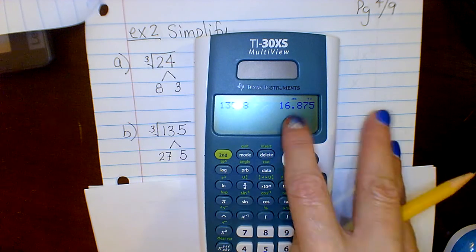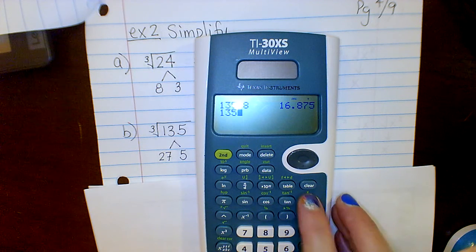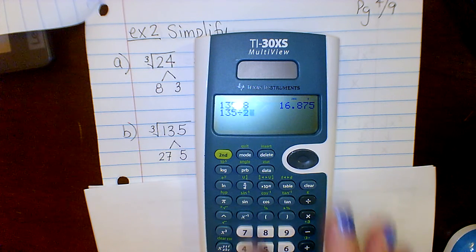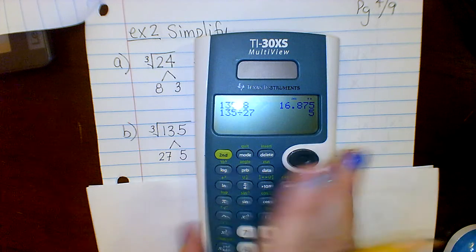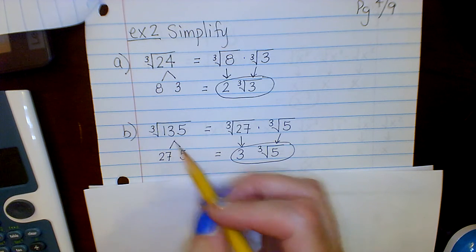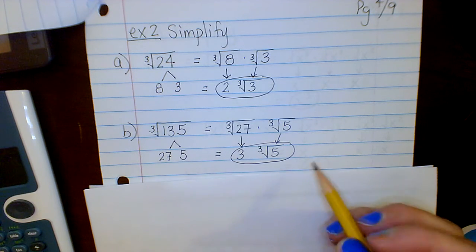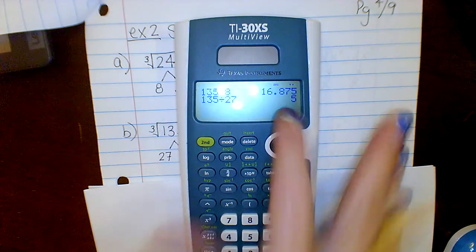Okay, yeah, no, that's not going to work because it's not a whole number there. 135 divided by 27. Ooh, 5. So there you go. So I just take that number under the radical and I just start dividing it by those perfect cubes until I find one that's going to divide in without a remainder.